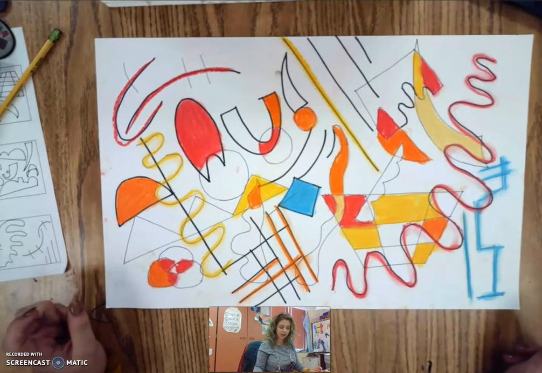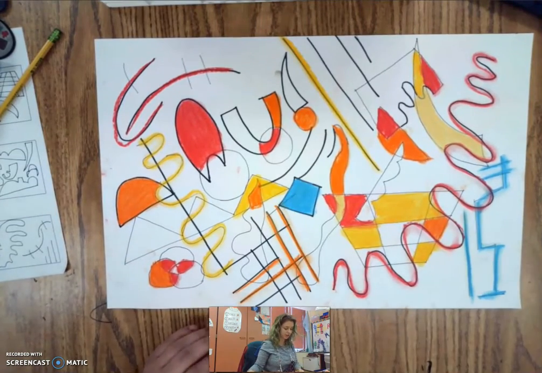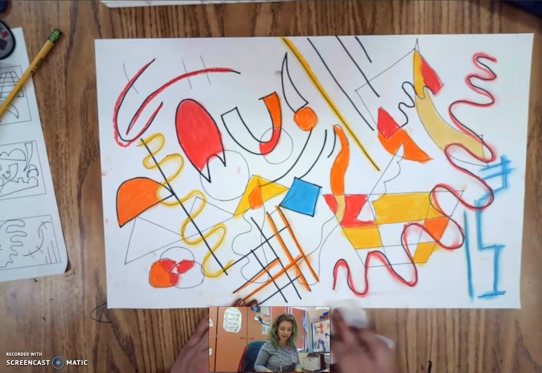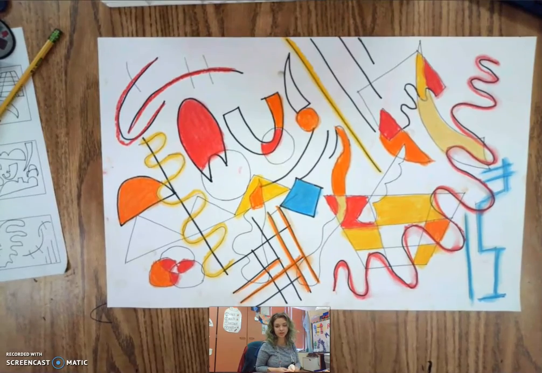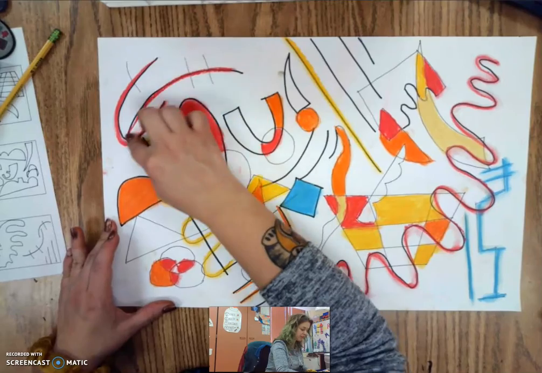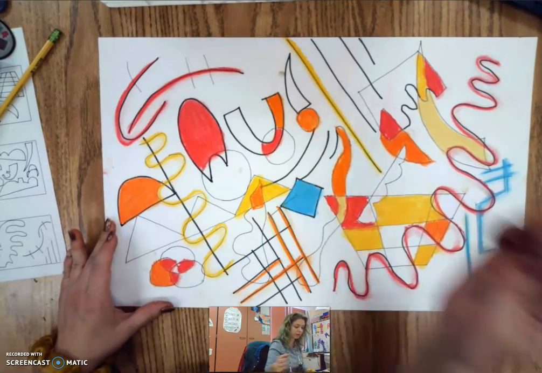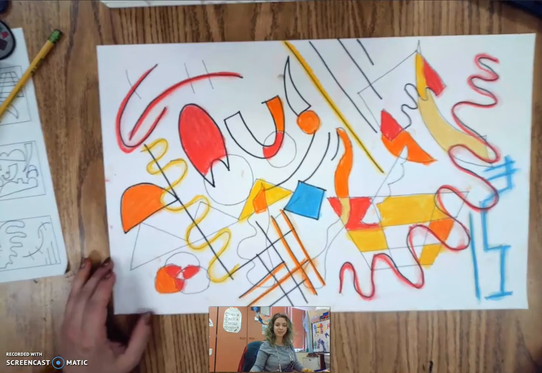So I'm in the middle of coloring mine in, and I thought I would just check in and show you how it's going. I started out with a lot of lighter colors, and then I think I'm going to go in with my darker colors. I know I started with blue, but I'm going to try to use all my lighter colors first, and then I'm going to go in with my darker colors. So I'm going to keep going, and then we're going to look at it once it's all finished.